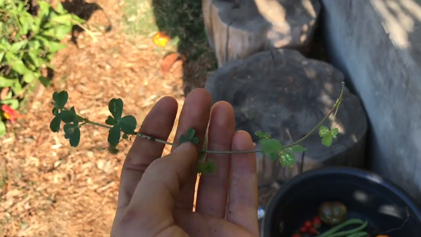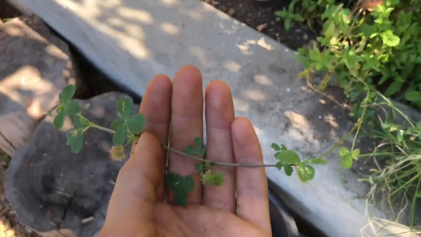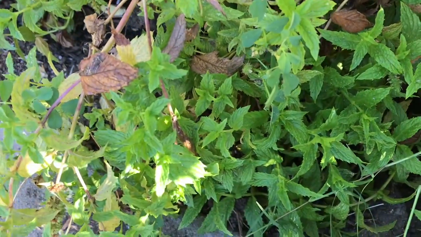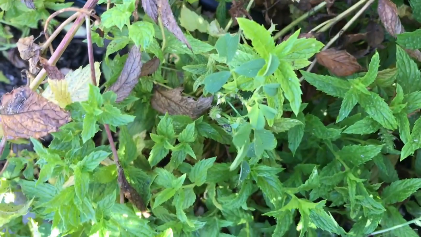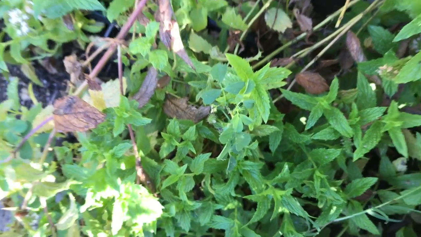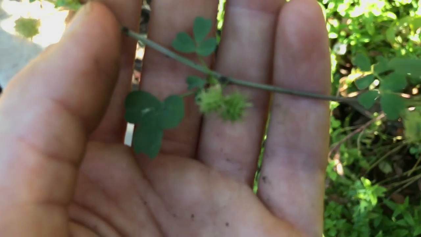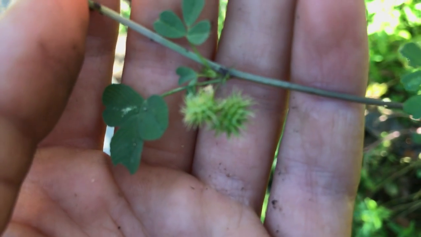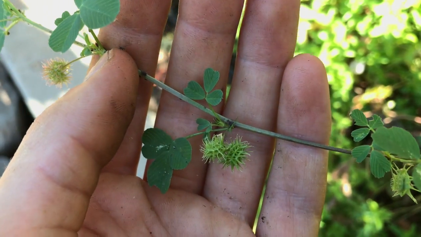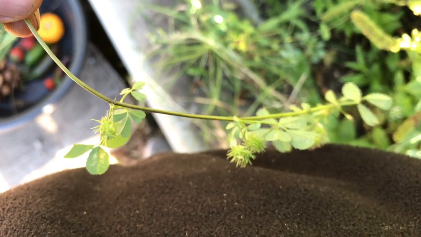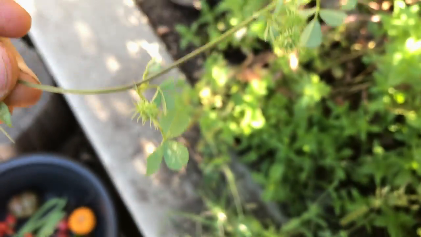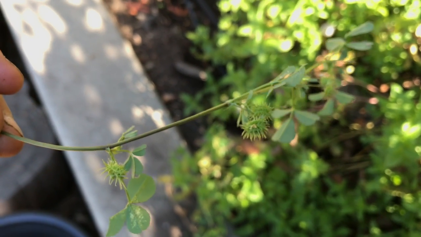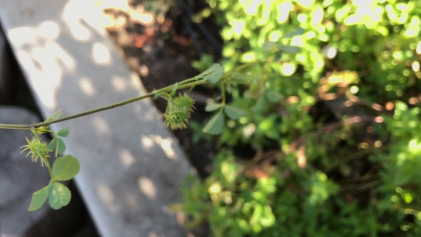Here we have this little clover. When you see it growing among the mint, do you see any seeds? Well, actually, these are all little seed pods that have these little hooks that grab on and travel on clothes or on fur, and then they're planted in new places to grow new clover plants.